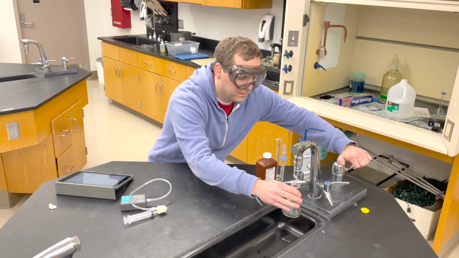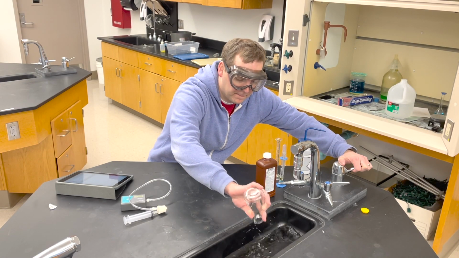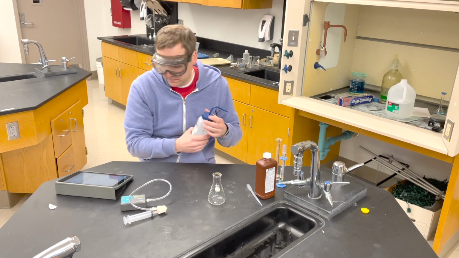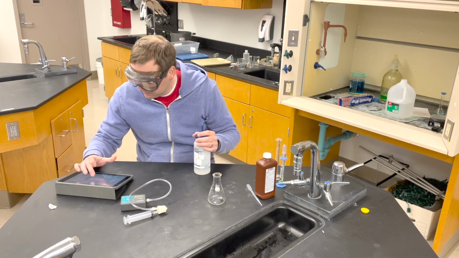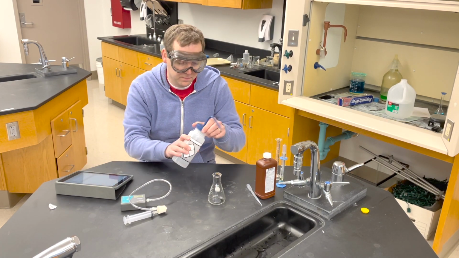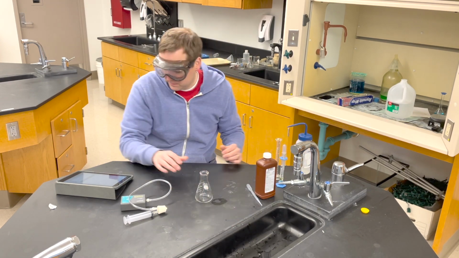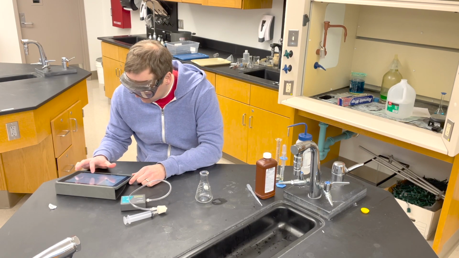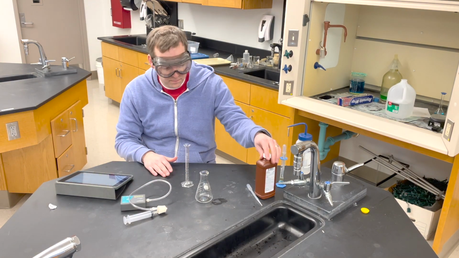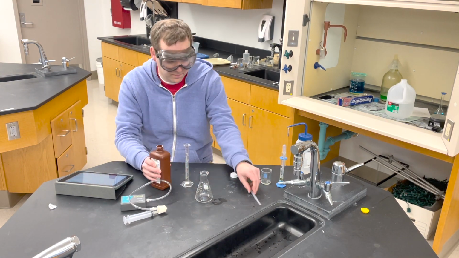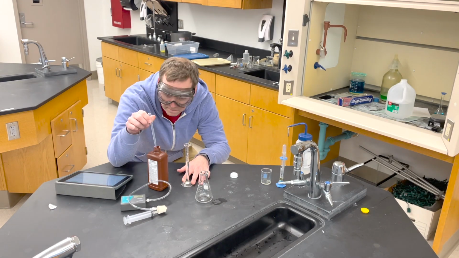Now it's time for part 2, but before I do that I want to rinse and clean out my Erlenmeyer flask with some distilled water to ensure that anything from the last reaction has been rinsed out and I have a clean slate moving forward. Now this next part was basically the same procedure as the first part, but instead of 0.5 molar potassium iodide, I'm going to do 0.25 molar potassium iodide.